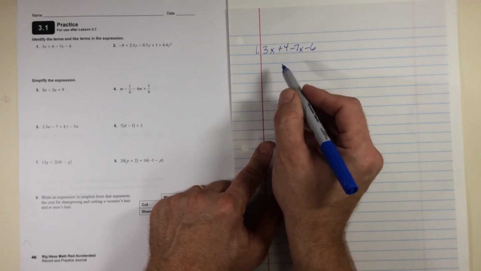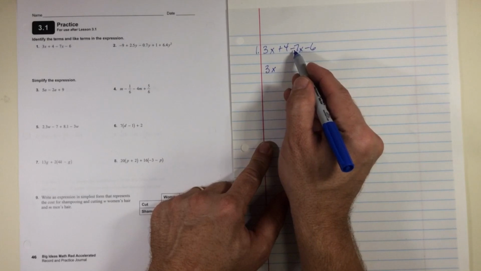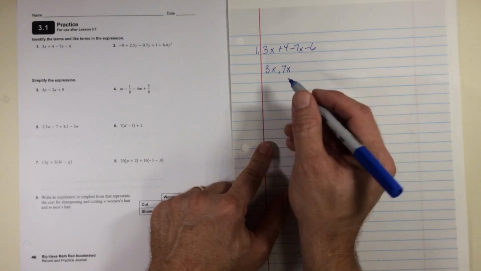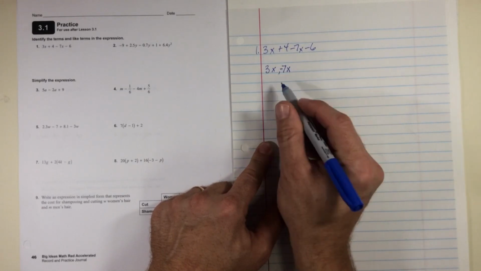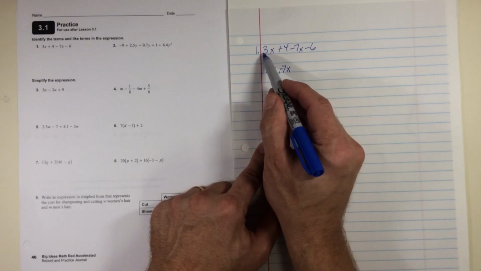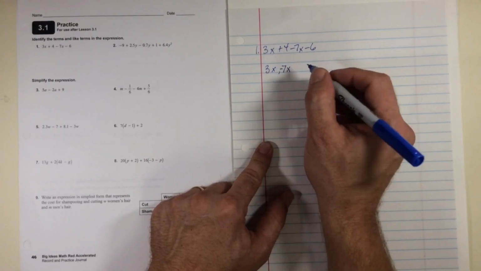The x terms are like terms. I have a 3x here, and I have a negative 7x here. Negative 7x, because remember, it takes that sign right in front of it. There is no sign here, so it's understood to be positive. Those are like terms. They're also terms.